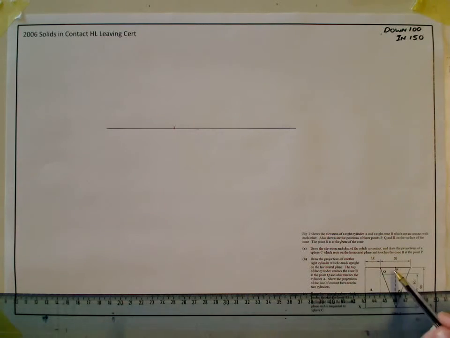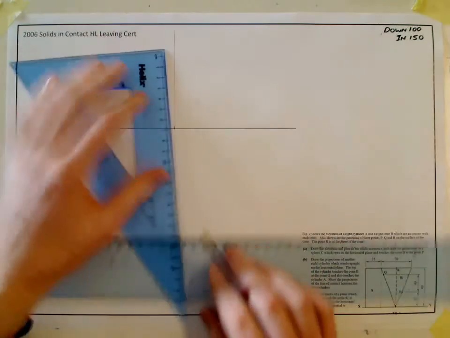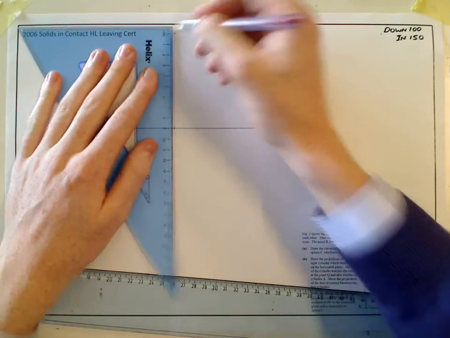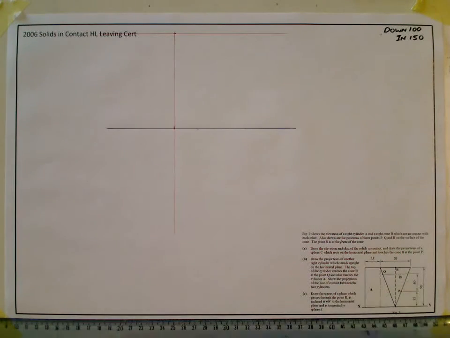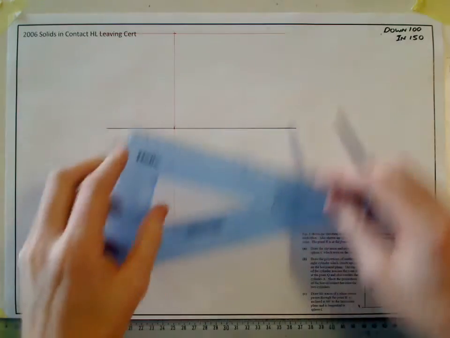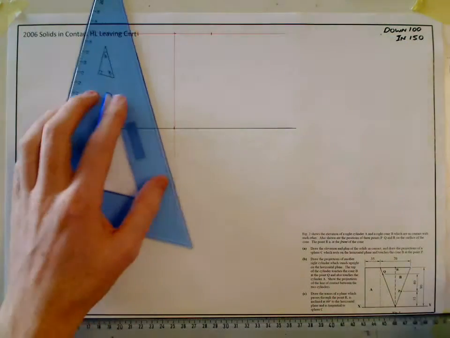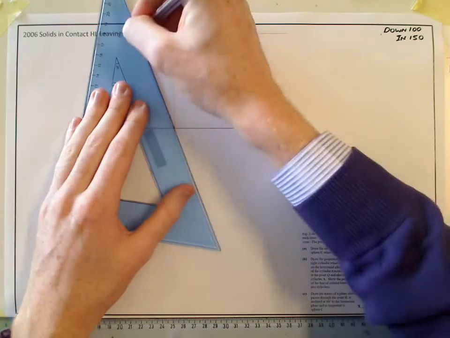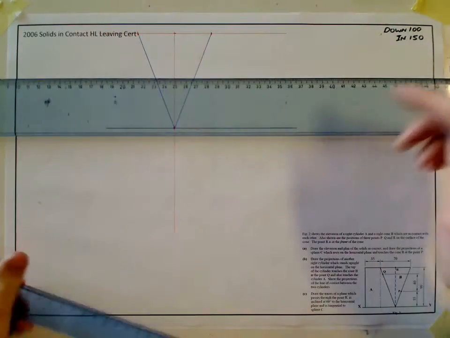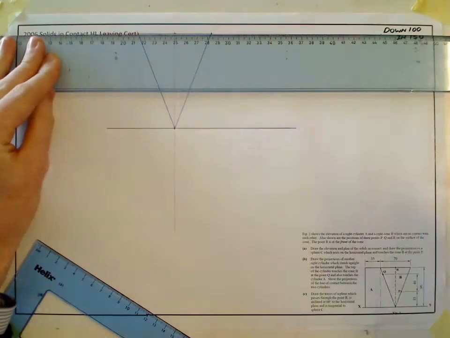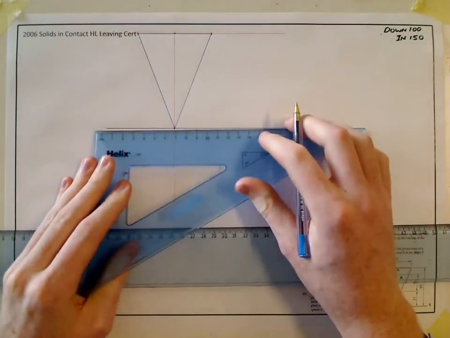So I'm just going to draw in my cone. I also have a cylinder here as well.